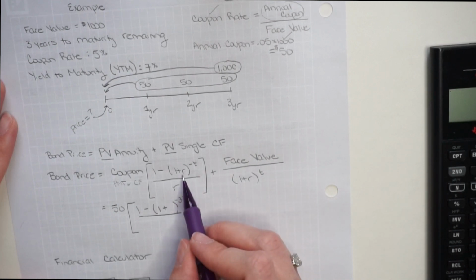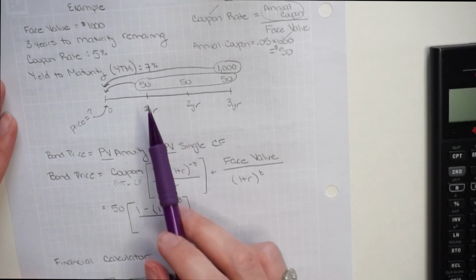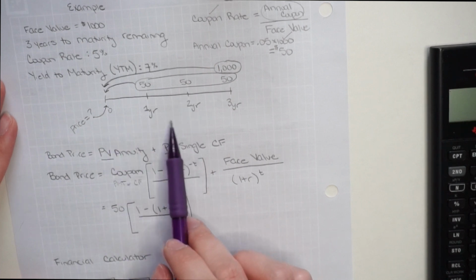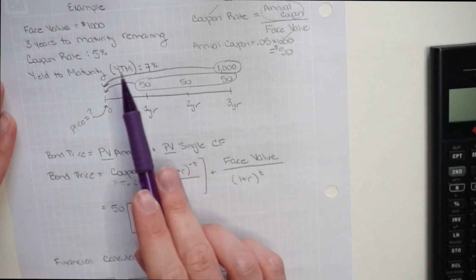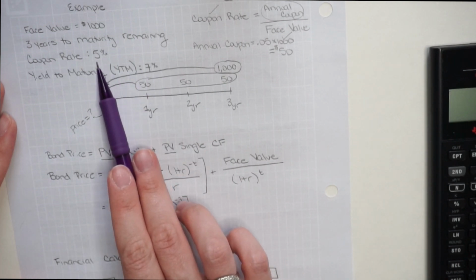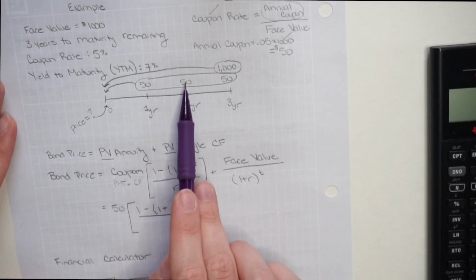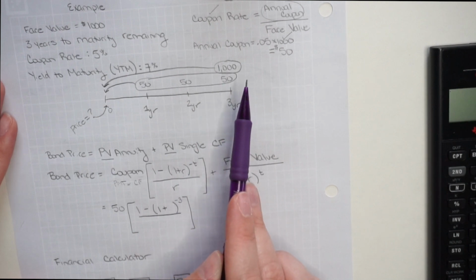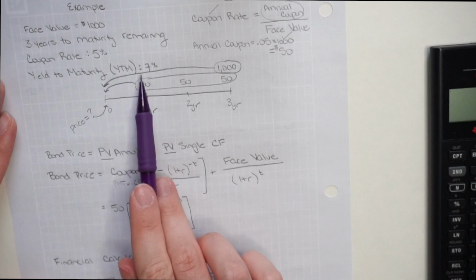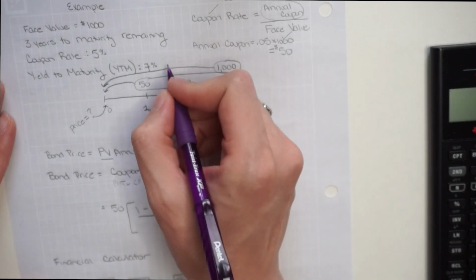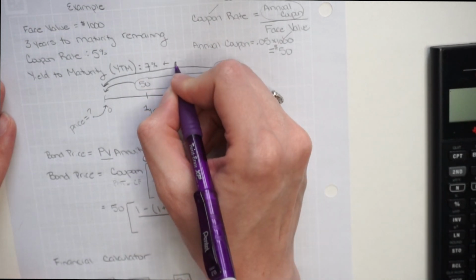Next up, we need an R value. The R value is what we want to discount back each one of these cash flows at. We don't want to discount each one of the cash flows back at the coupon rate. The coupon rate just tells us what each cash flow is going to be. The rate that we want to discount back each one at is going to be the yield to maturity. So this 7%, that is our discount rate.